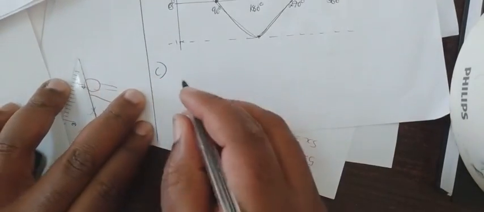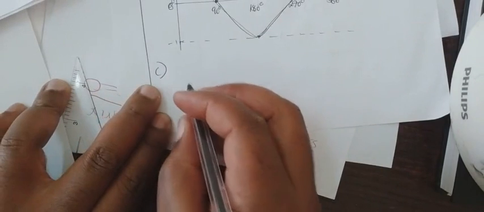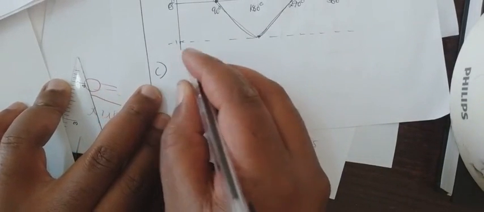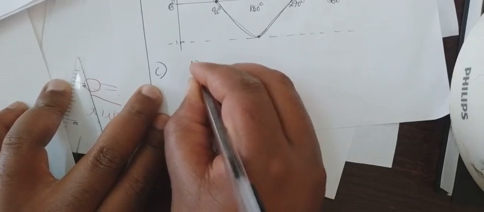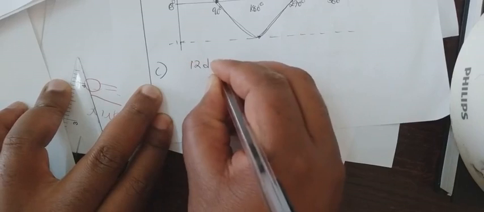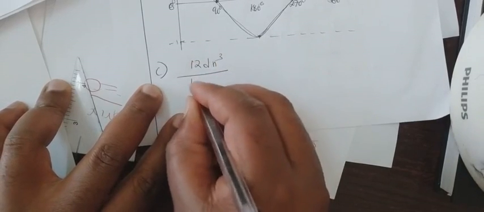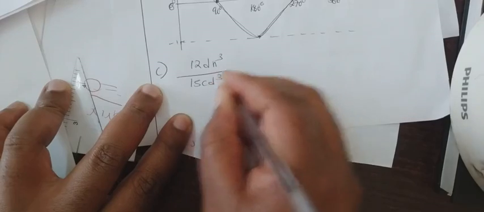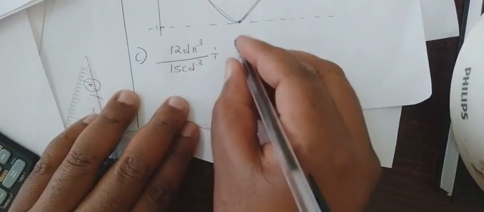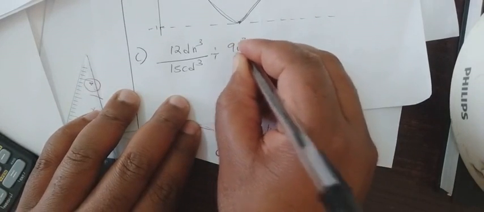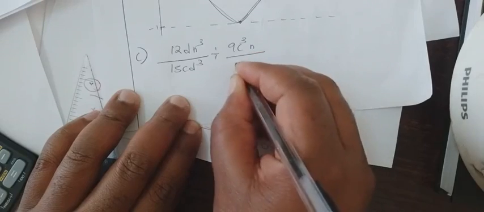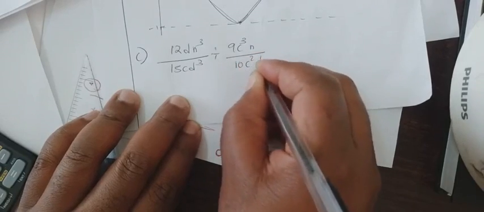C, we are told to simplify. What are we simplifying? We are simplifying 12d n to the power 3 over 15c d to the power 3, divided by 9c to the power 3 n over 10c squared d squared.